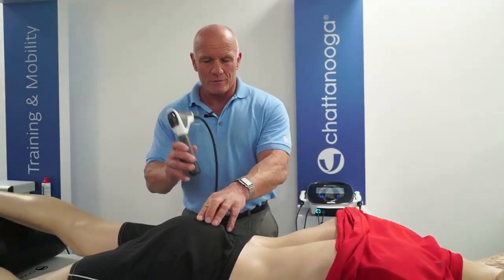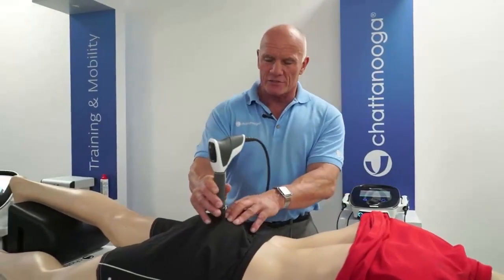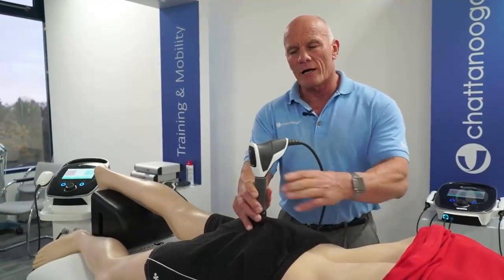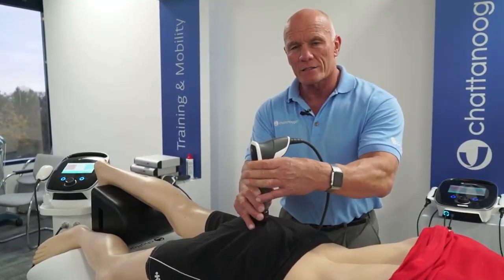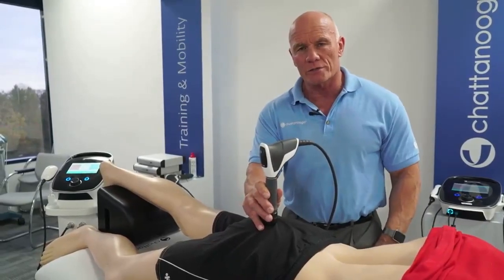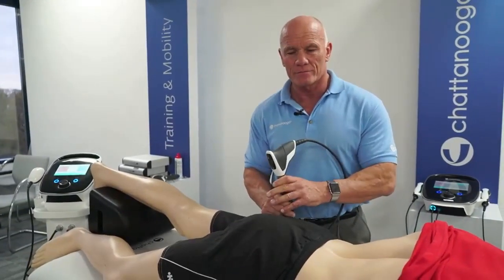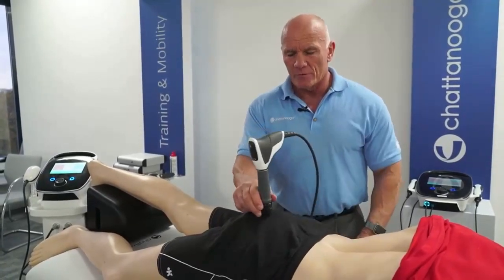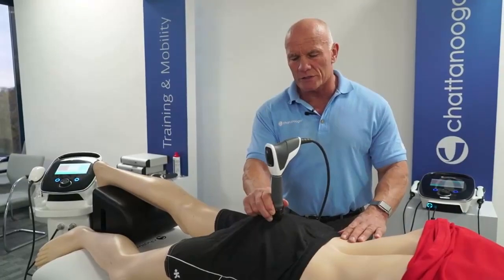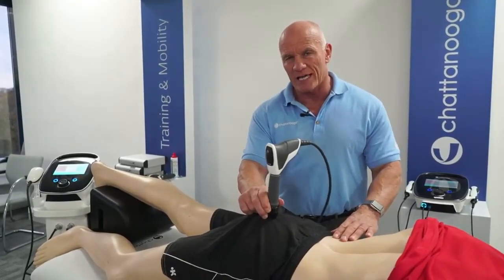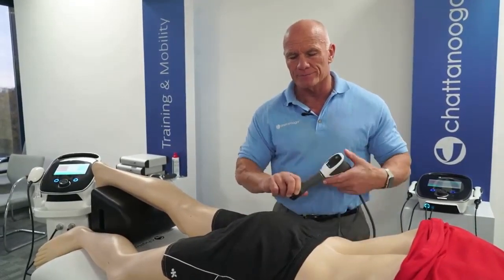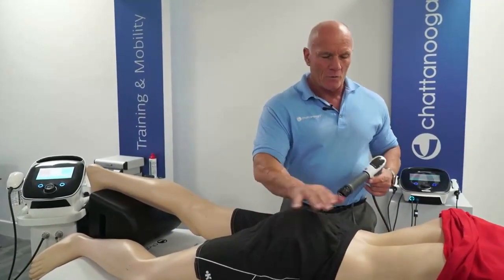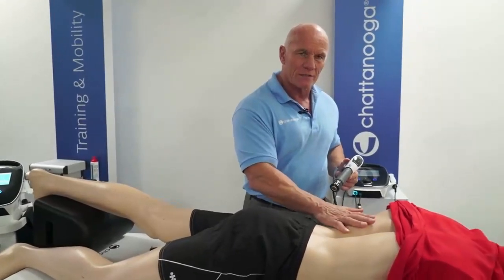And again, I might set it at 2,000 shocks, continue over the same area, but probably I will pause at 1,000 shocks and then retest it. Now, one thing to consider is never give more than 6,000 shocks over one specific area. Okay? So, having addressed the myofascial trigger point here, we now need to look at this bound down fascia.